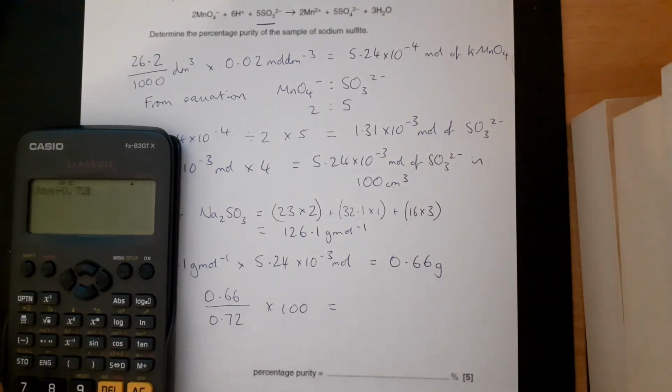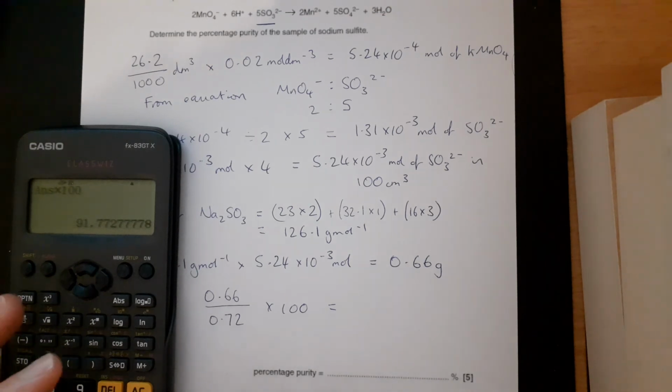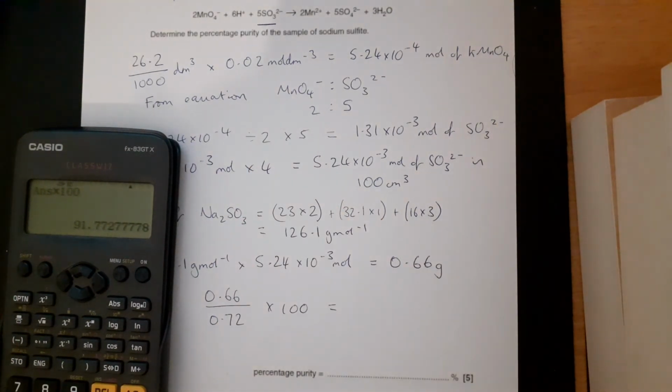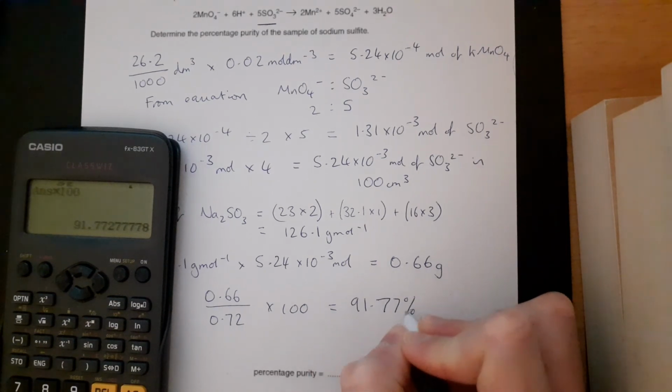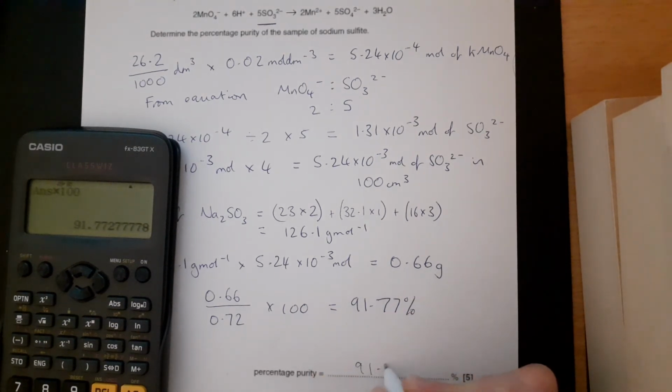Divided by 0.72. And we've got 91.77%. Does it say? It doesn't say anywhere in the question about how many significant figures we need to do this to. So I don't think they're going to mark us down for this one. So we should be fine. So we're going to call this 91.77. That's fine. Okay.